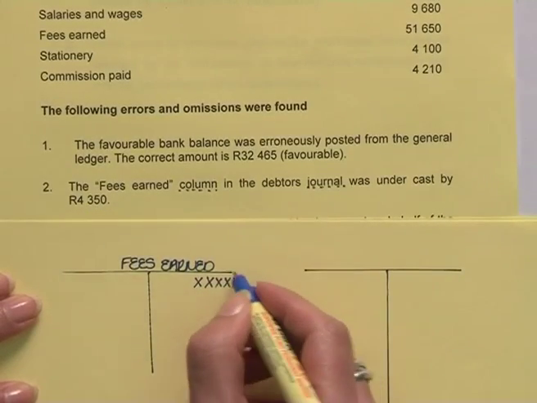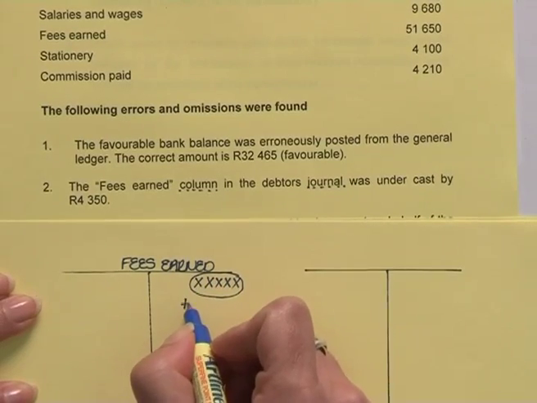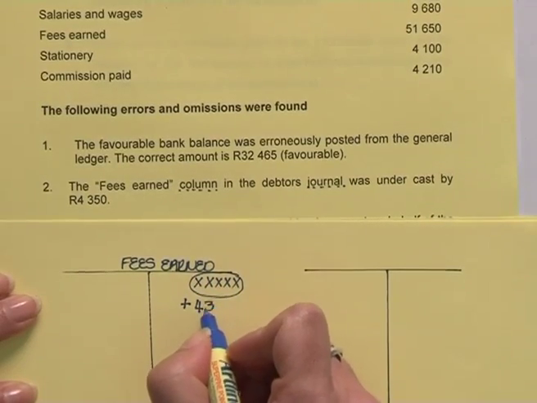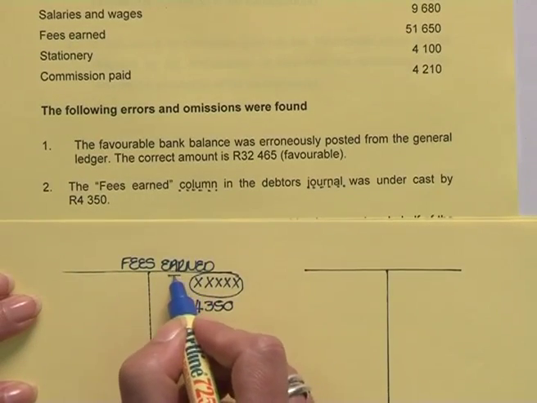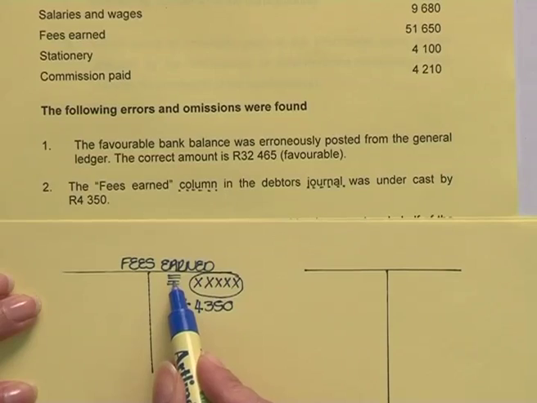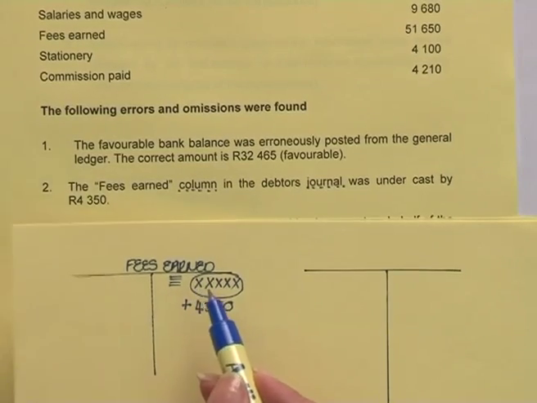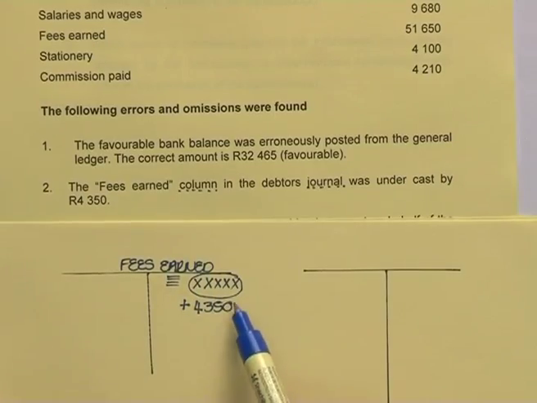So undercast means that this amount that they entered in there, I have to increase that with 4,350. Fees earned will normally have entries on the credit side. So if I put an additional 4,350 on the credit side, that amount will have to be added to the fees earned. I have to increase the amount that they were supposed to receive from debtors.